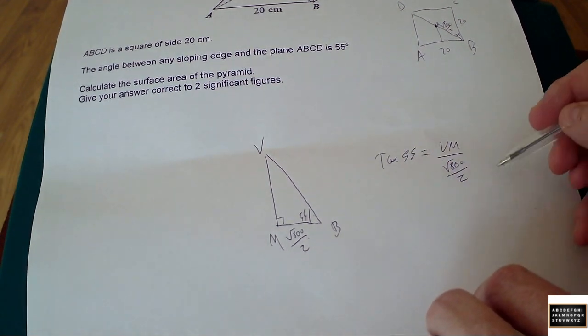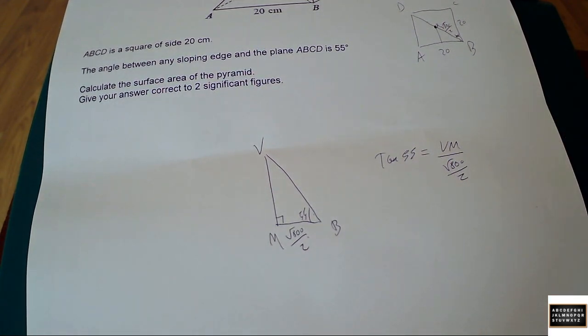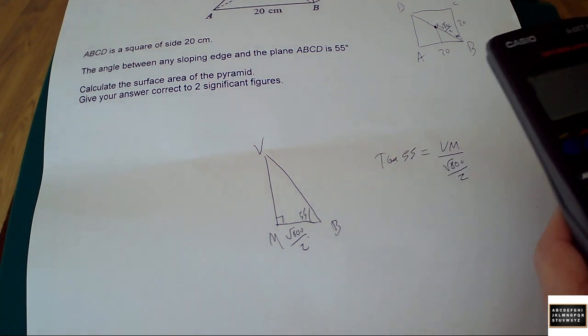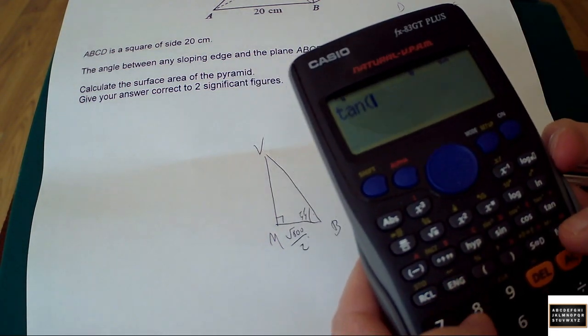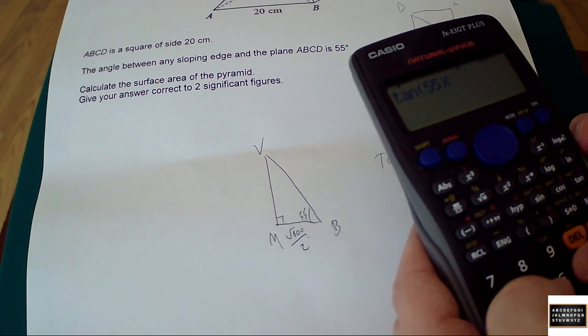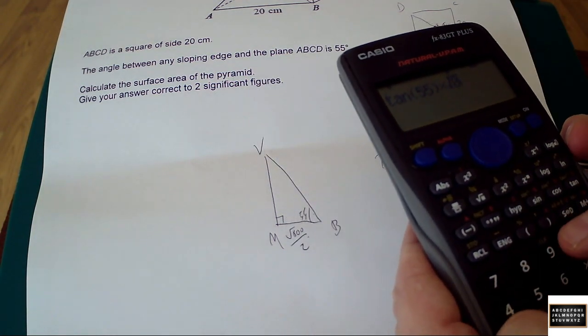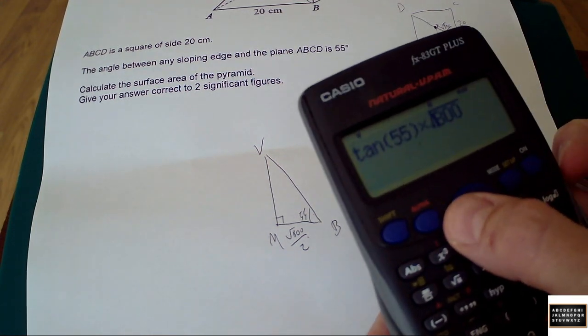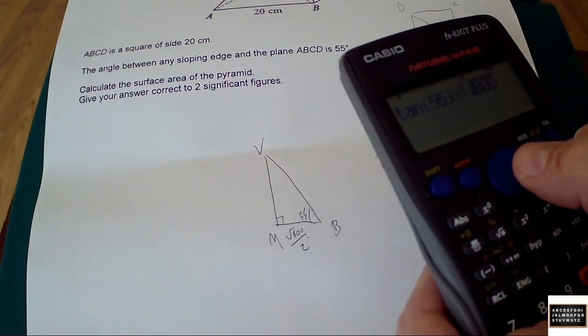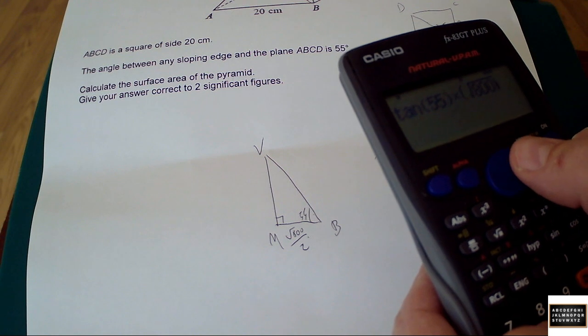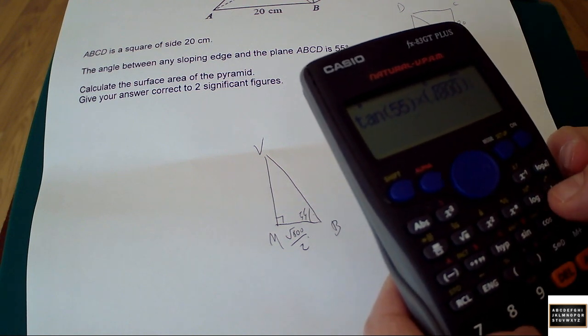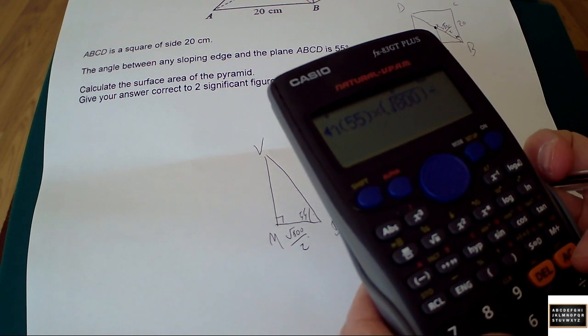So we're going to calculate those together. You need a calculator for that, obviously. So I'm going to put that in. The good thing about these calculators again is you can put it in just as it says, so tan 55, and I'm going to multiply it by root 800 over 2. Be really careful about this. I'm going to use some brackets here just to show that it's going to be root 800 divided by 2.